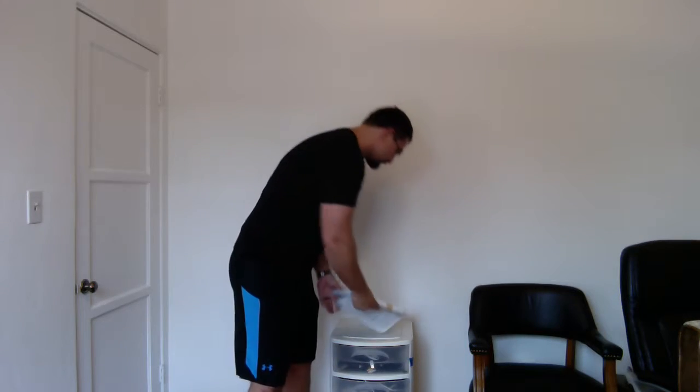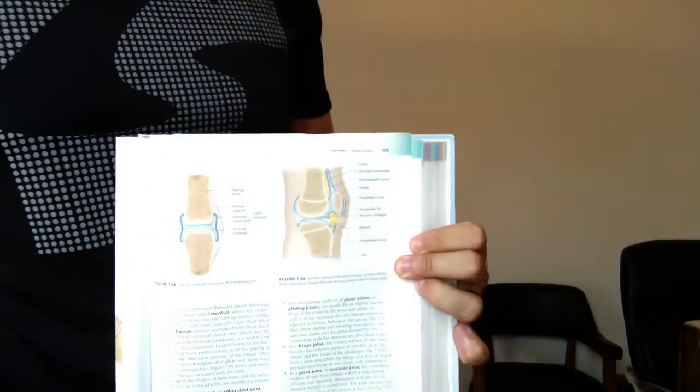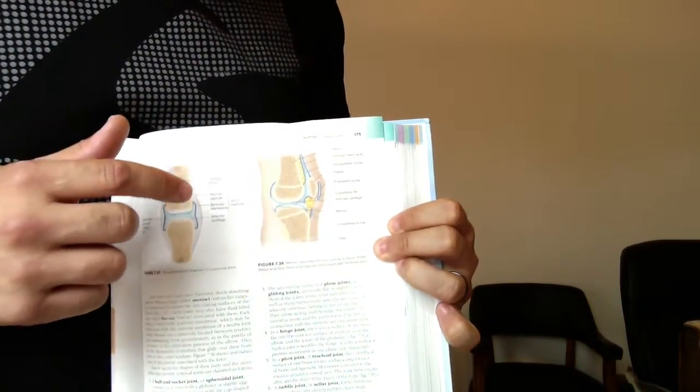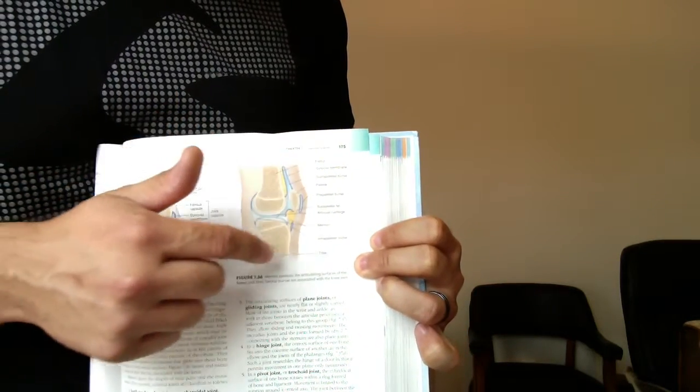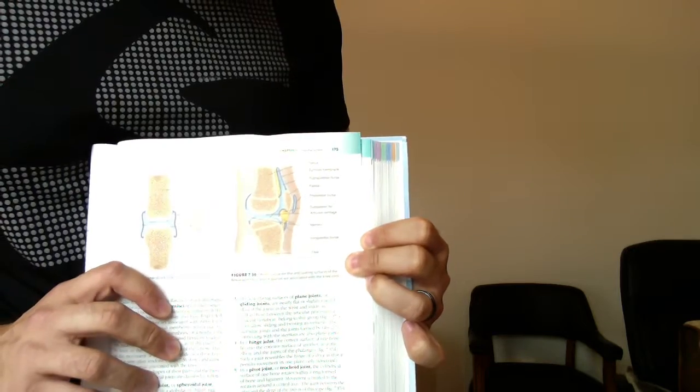So without further ado, the bones that make up the knee are the patella, the femur, and the tibia. They all come together to actually form the knee. I have a picture right here. If you can see the patella, the femur, and the tibia, they all come together right here to form the knee.